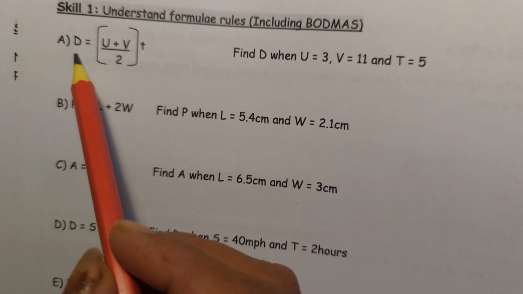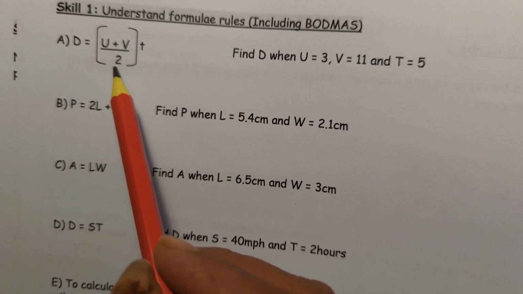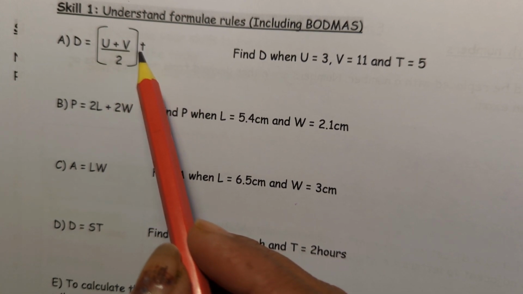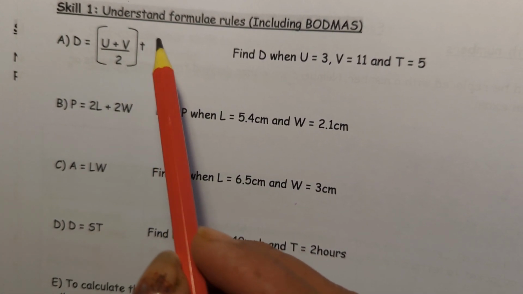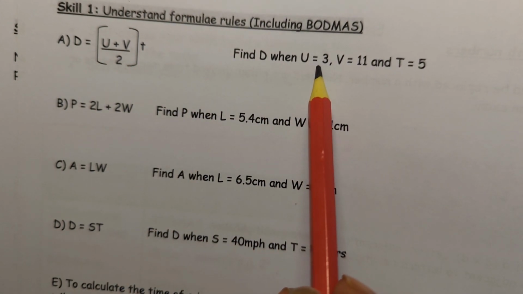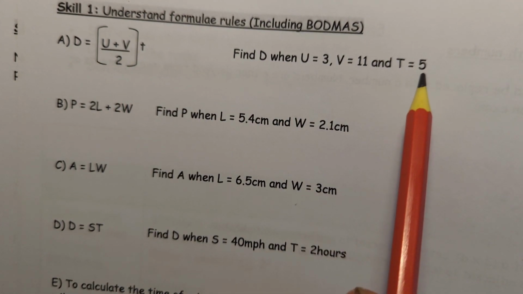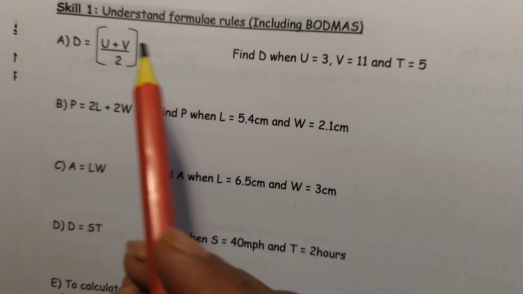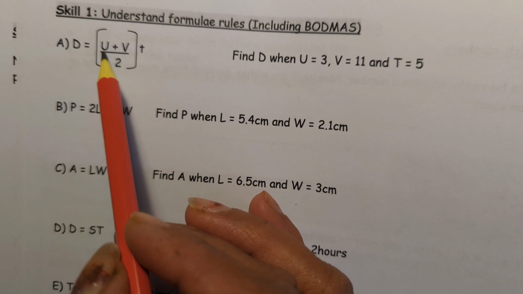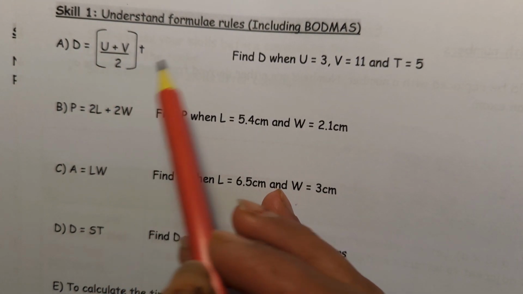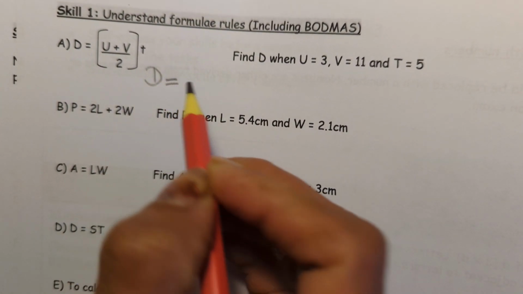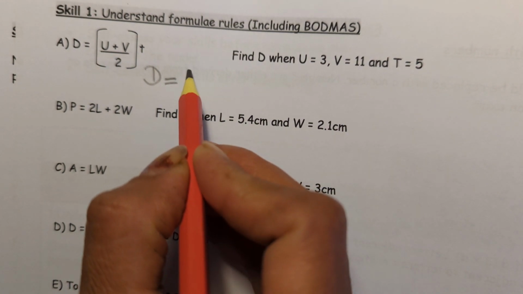For example, here D is equal to (u plus v) divided by 2 inside the square brackets, times t. And in your question they will ask: find capital D when u is equal to 3, v is equal to 11, and t is equal to 5. So this is a very easy question. You just have to replace the values of u, v and t which are given in the question, and then after putting the values in, we will simplify.